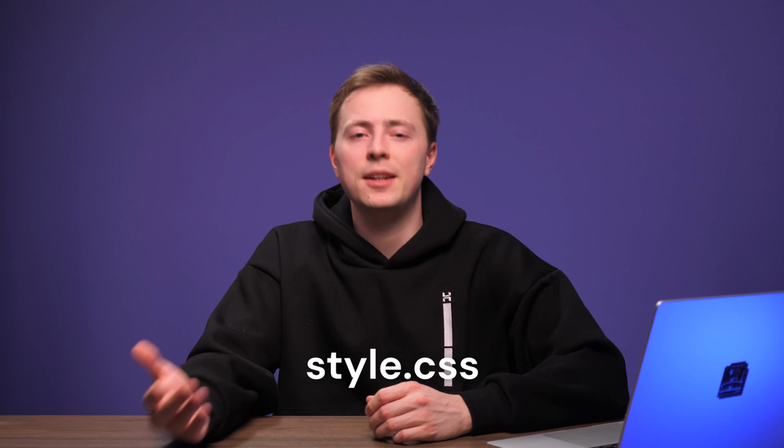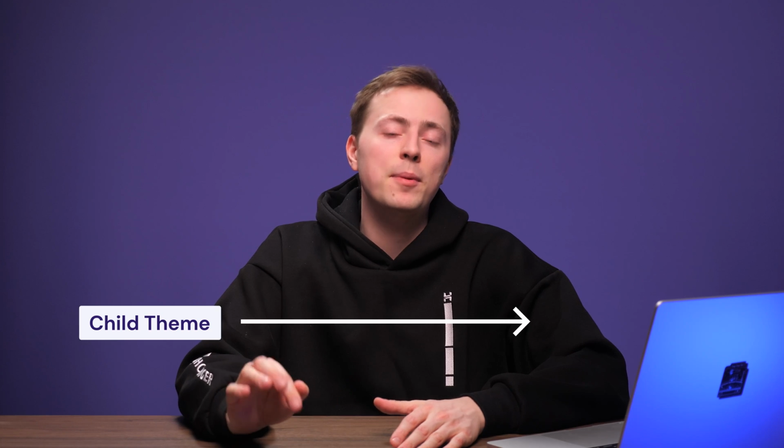It essentially allows you to tweak and personalize your site's design on top of an existing theme, all while keeping things update safe and hassle-free. But why use a child theme? Well, in short, you won't have to change your active theme style.css file every time there's an update. In other words, all changes will be automatically implemented as the child theme will copy everything from the parent theme.